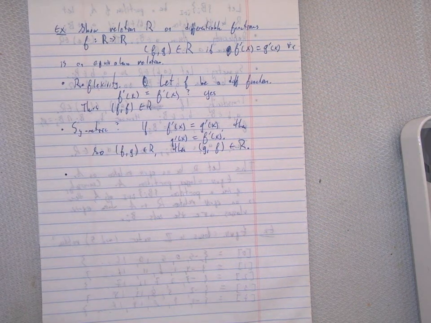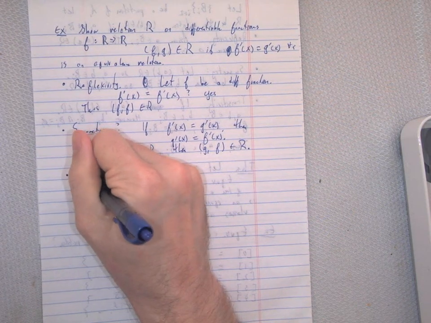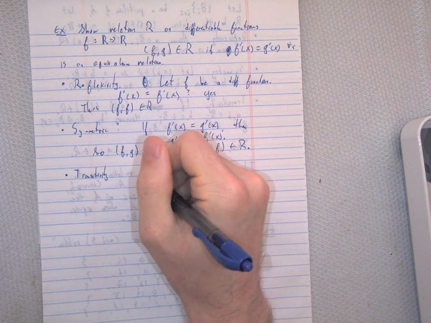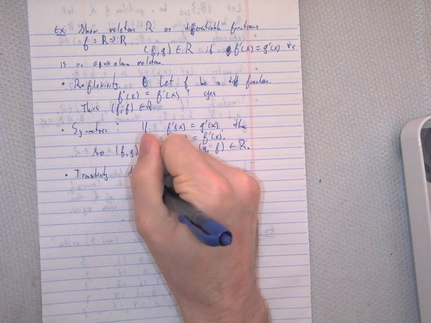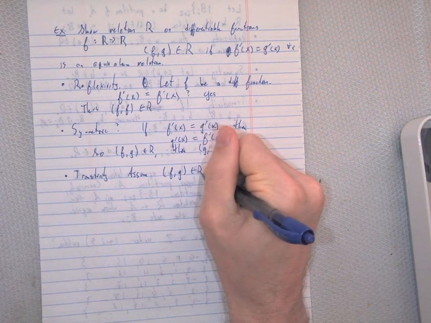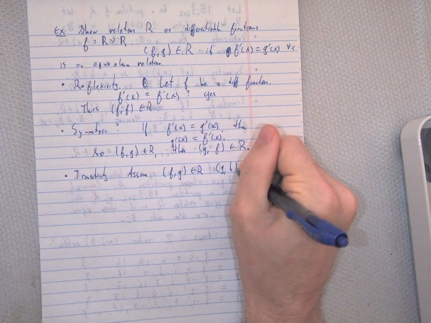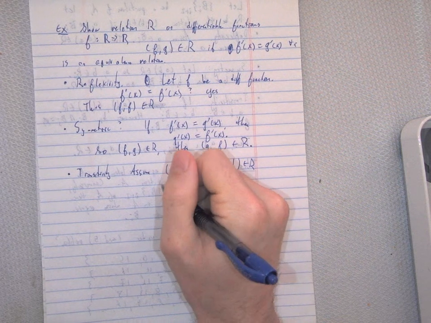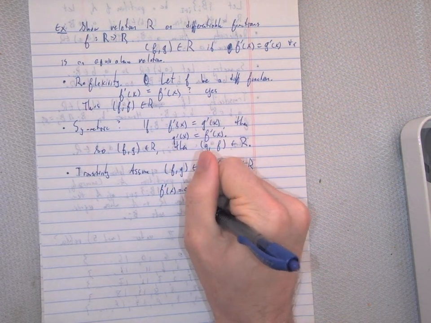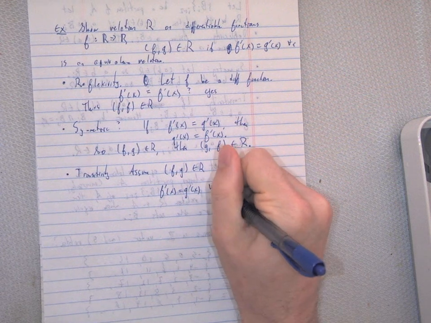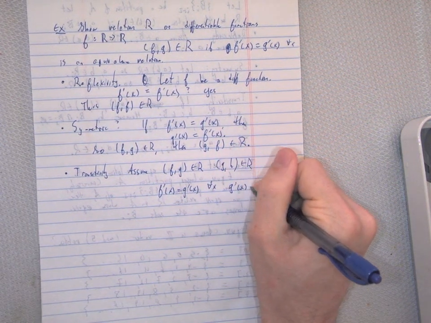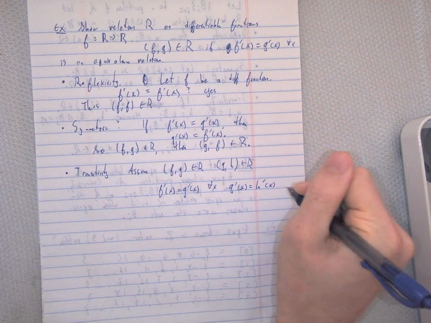Lastly, let's do transitivity. So assume (f, g) and (g, h) are in the relation. So this first part is saying that f prime of x is equal to g prime of x for all x, and moreover, g prime of x is equal to h prime of x for all x.